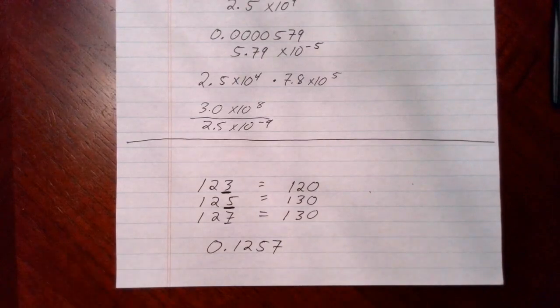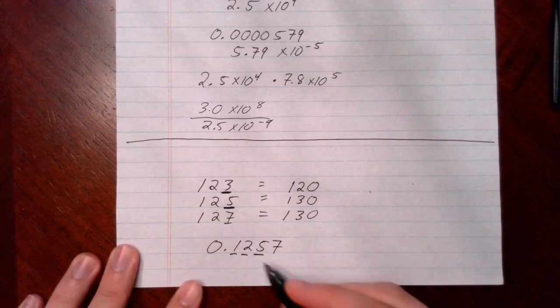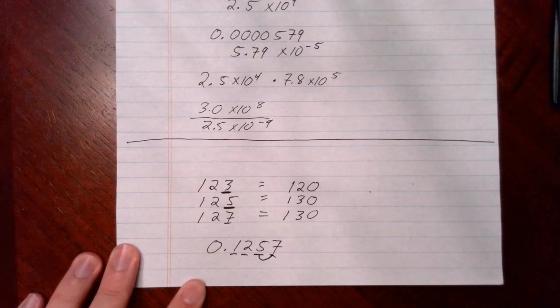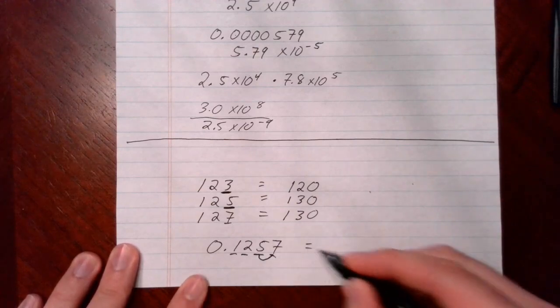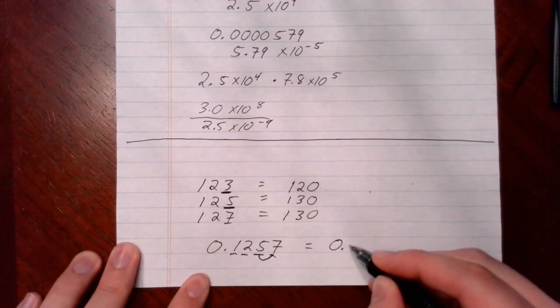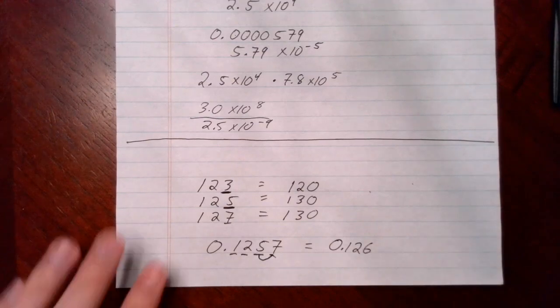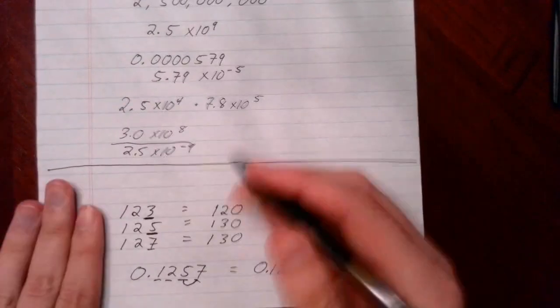So let's look at this number, 0.1257. Let's round this number to the nearest, let's say, thousandths place. So we have the tenths place, the hundredths place, the thousandths place. So I look at the number before the place I want to round to, and I see it's a 7. And a 7 causes us to round up. So rounding this number to the nearest thousandths place is 0.126.